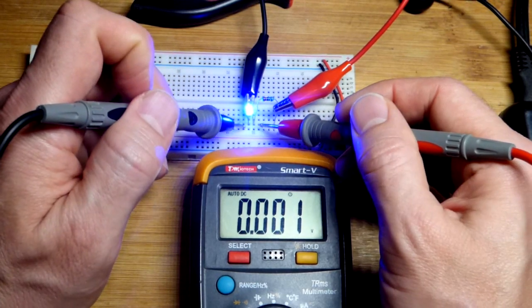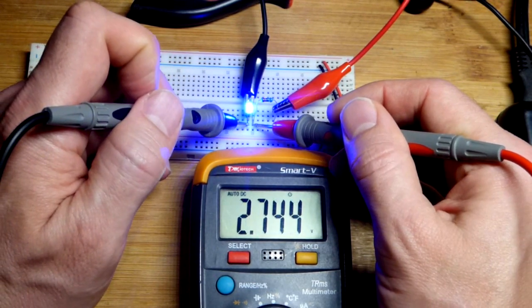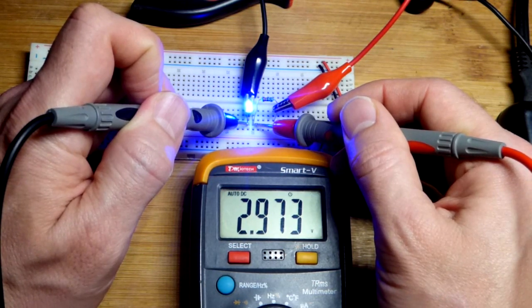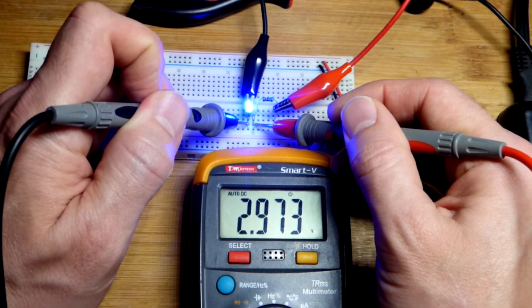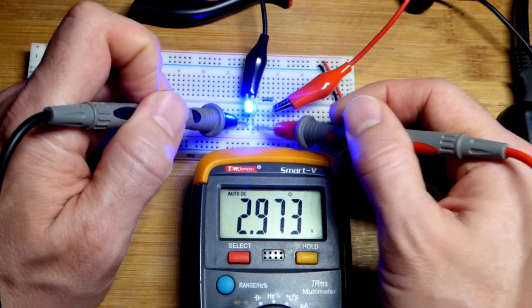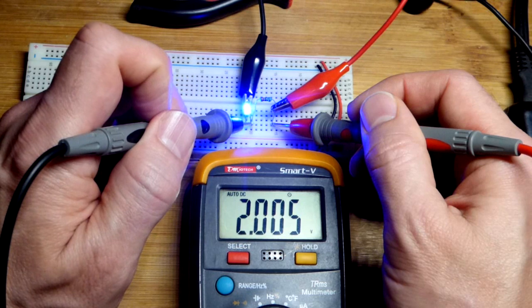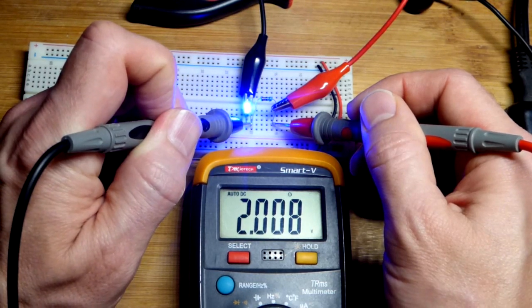Blue LEDs are brighter though, so it's probably brighter than the red one was. But in any case, the blue LED drops about 3 volts. Red LED drops about 2 volts. But that's from the supply voltage as far as the resistor or anything else in series is concerned. There's 3 volts less to work with.